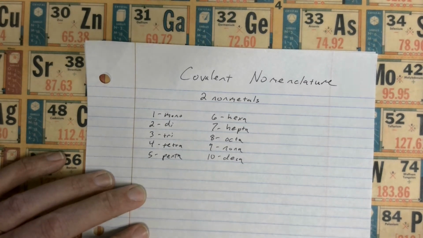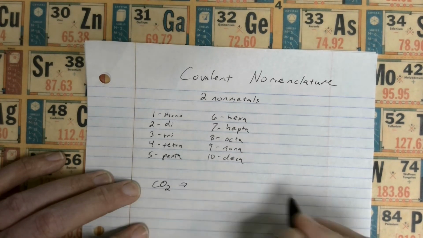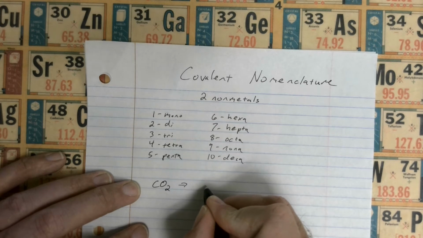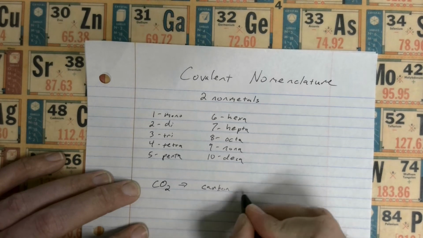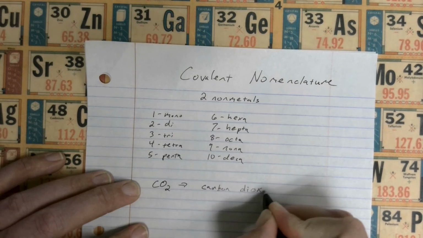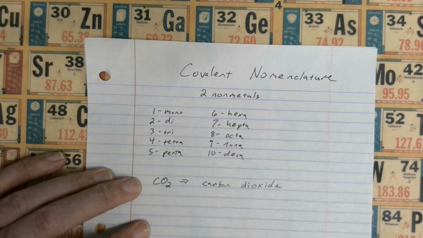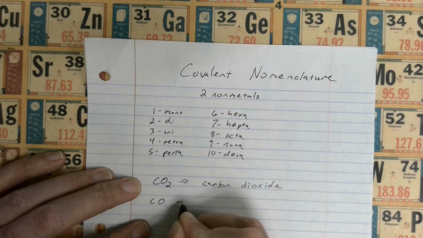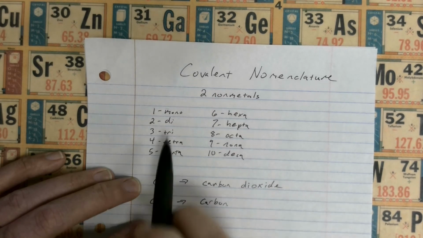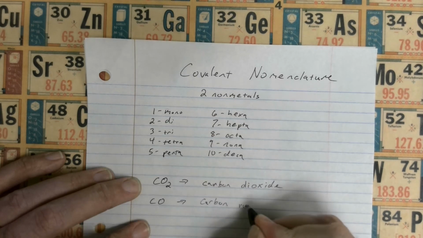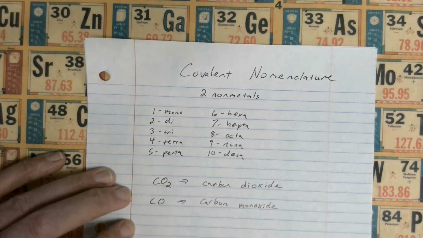Okay. So here's an example, CO2. What's the name of CO2? Hopefully you know that one. That's a pretty common one. We have carbon and oxygen, but we have two oxygens, so it becomes carbon di, and then change the ending to "ide," carbon dioxide. Okay. If it was CO, that's carbon, but instead of di, now we just have one, so we need to use the prefix for one, carbon monoxide.